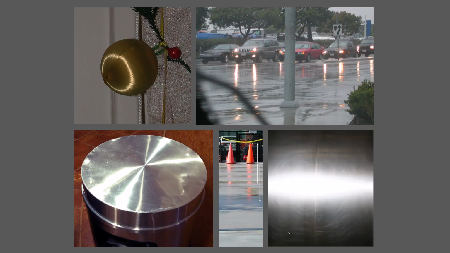So you have threads on this Christmas ornament that are stretching things. Or cars and their headlights are being stretched because of all the distortion that's happening in the rain on the puddles. And something similar in that middle lower image, where you can see that the different sets of puddles are pulling the reflection of those traffic cones to make them a lot longer than they actually are in real life.